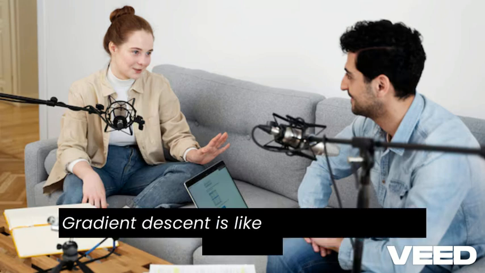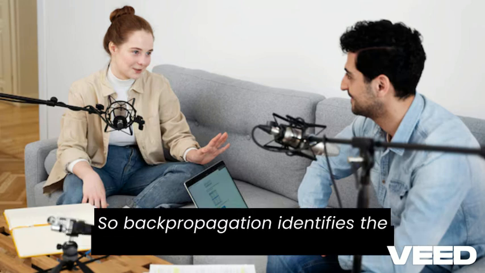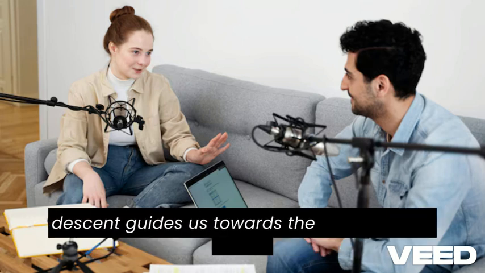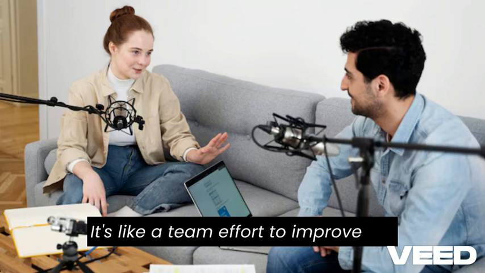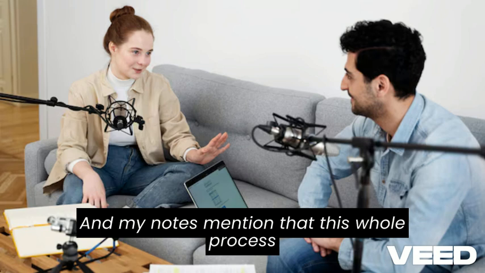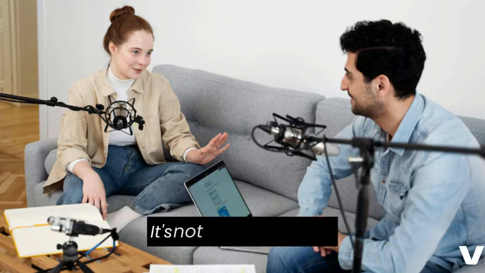Gradient descent is like taking small steps downhill, following the steepest path until we reach the lowest point where the error is minimized. So backpropagation identifies the problematic weights, and gradient descent guides us towards the best possible values for those weights. It's like a team effort to improve the network's performance. Exactly. And my notes mention that this whole process happens iteratively, meaning we do it over and over again. You got it. It's not a one-time fix.